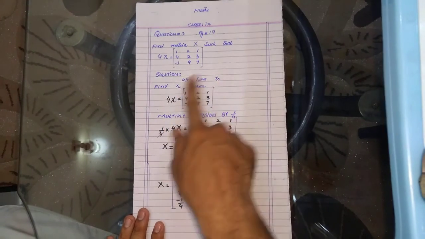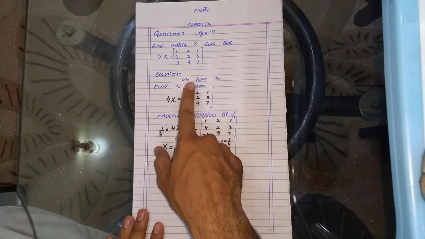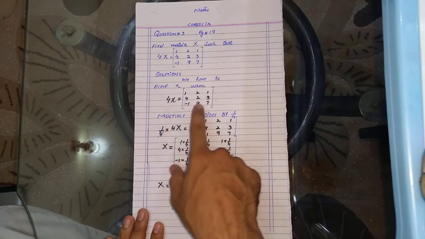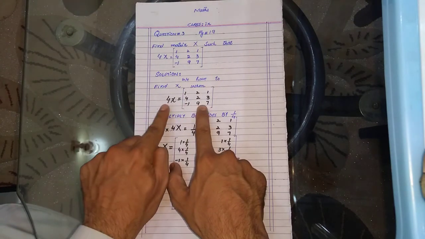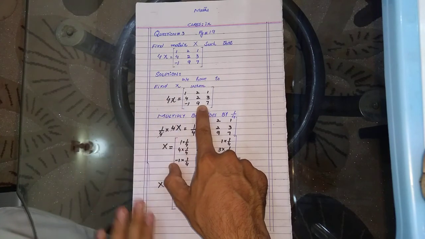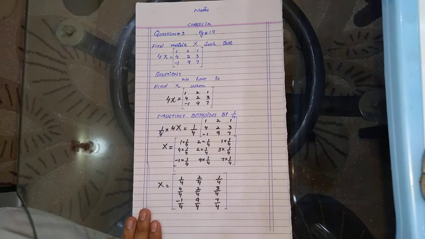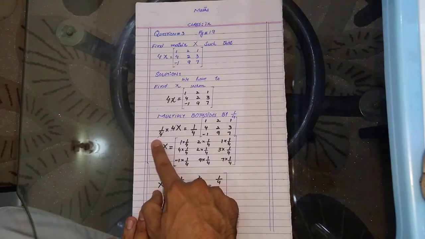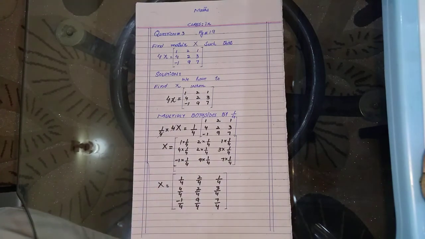Now look here how to start the solution. We have to find X. X is the matrix when 4X is equal to this. Now student, we have to get rid of this 4. 4 is multiplying with this X. So what I am doing, I am multiplying by 1 over 4. What does this 1 over 4 mean?